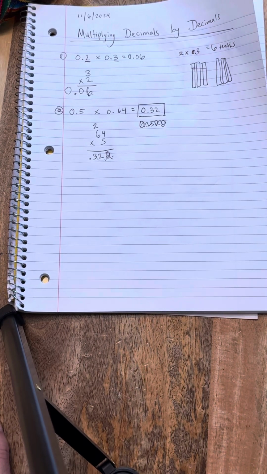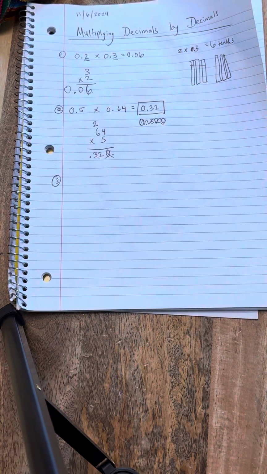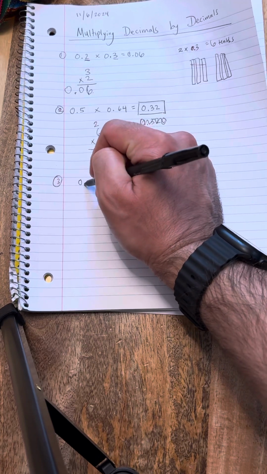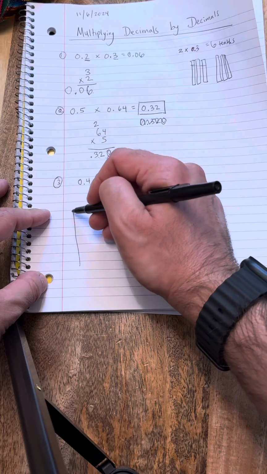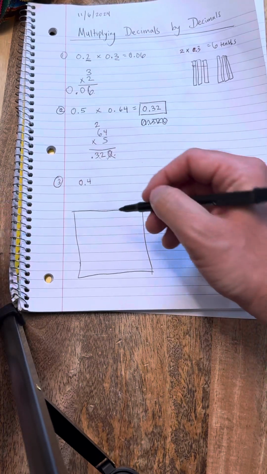Let's go ahead and do one more. Let's say I have 4/10 of a graham cracker. So if I were to draw my hundreds chart, my grid, and I'm going to call this a graham cracker.